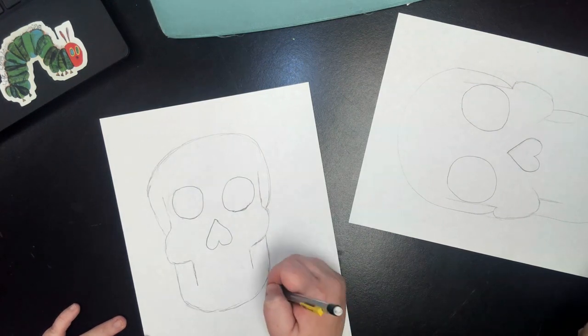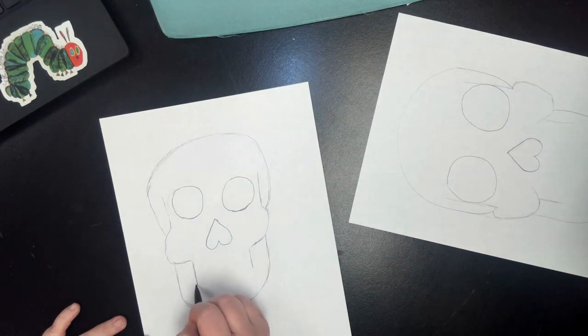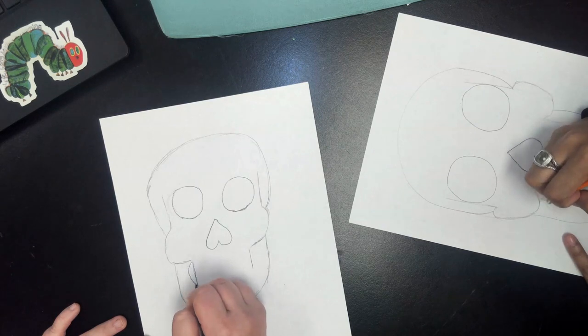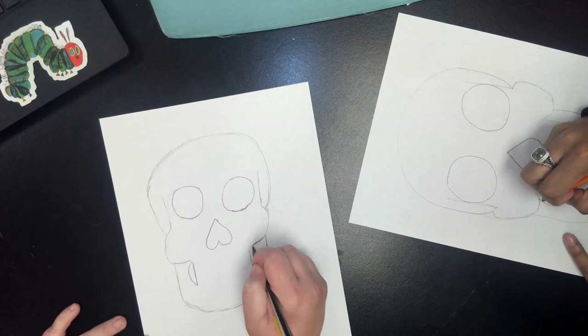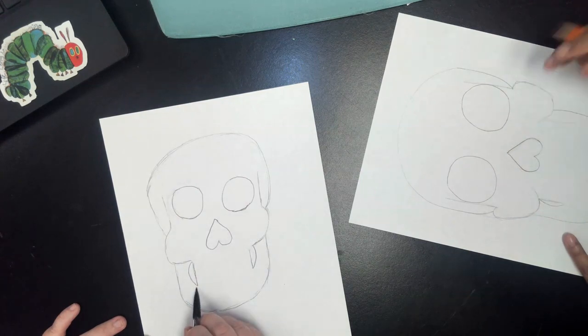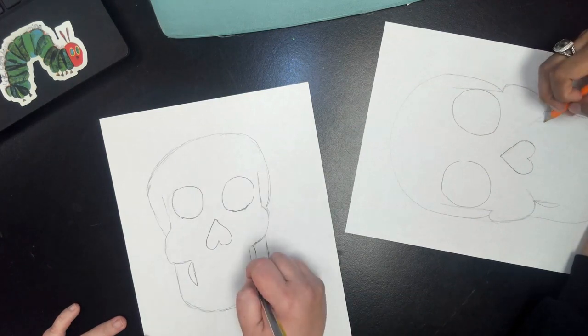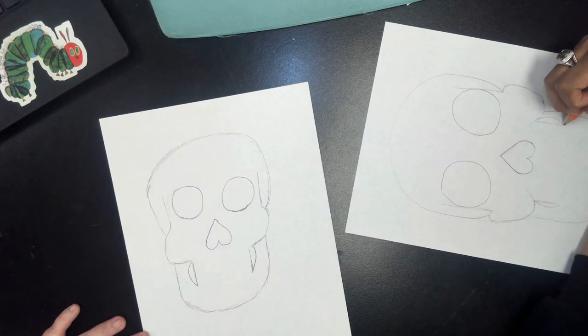Ignore her. Anyway, so now we're going to take this line and we are just going to come back up to the curve, making a D and a backwards D. Now, ideally, they should be at the same length down. You can kind of do your little light line to help you.